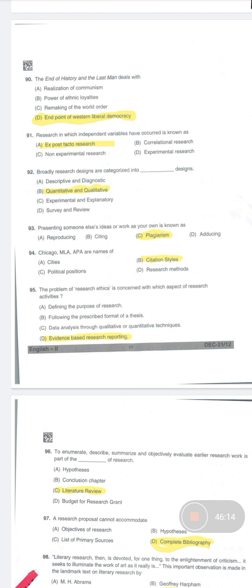Broadly, research designs are categorized into two. From 91, the questions are important for both Paper 1 and Paper 2. These are research aptitude questions also. Research in which independent variables have occurred is known as ex post facto research, and broadly research divides into two categories: first is quantitative and second is qualitative design.